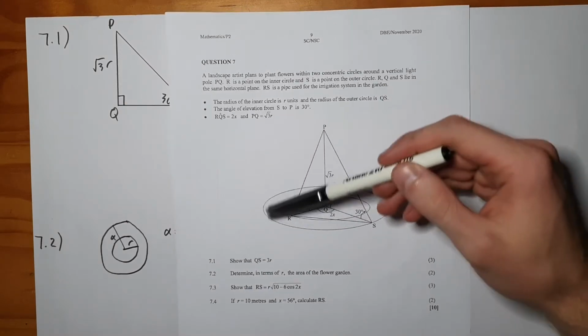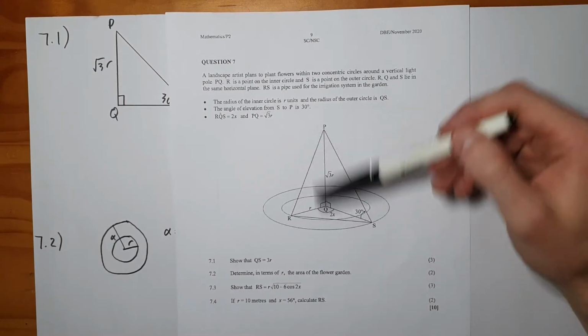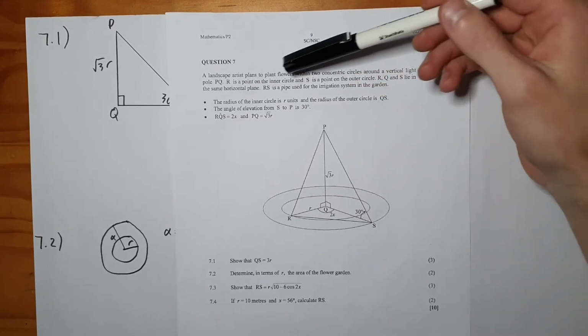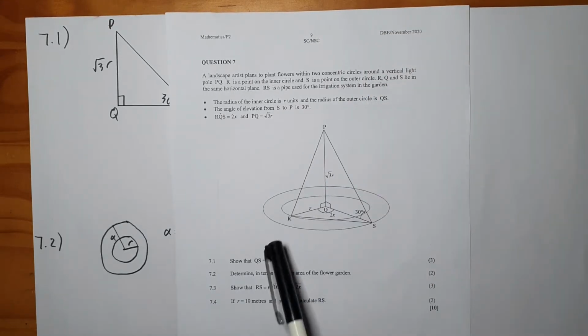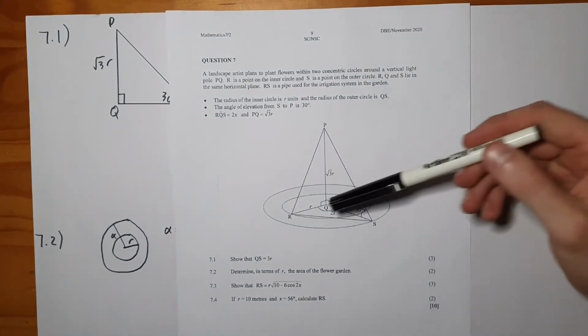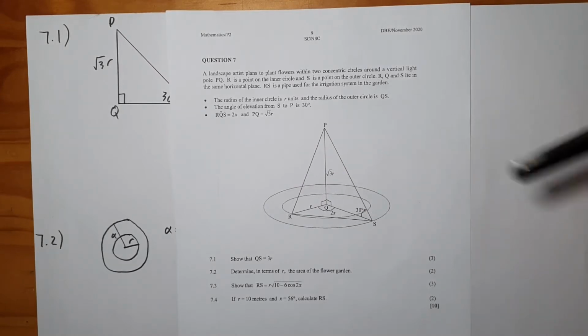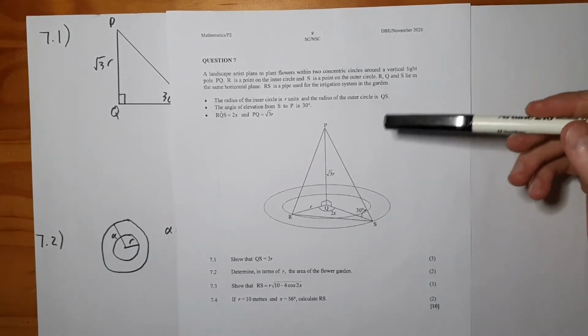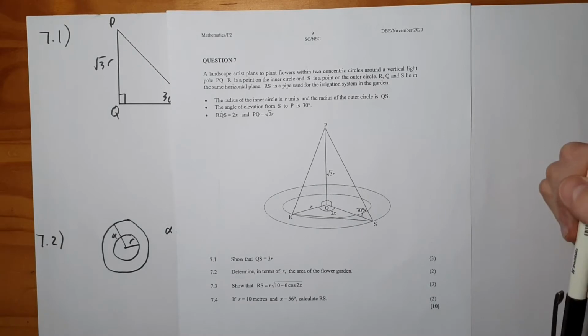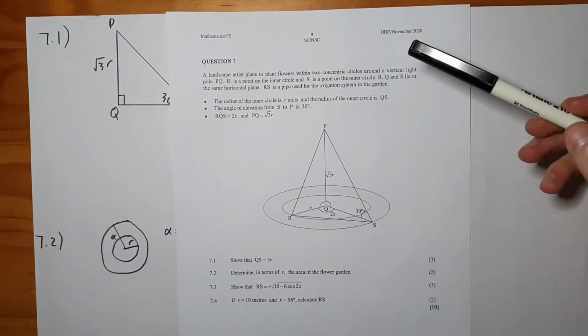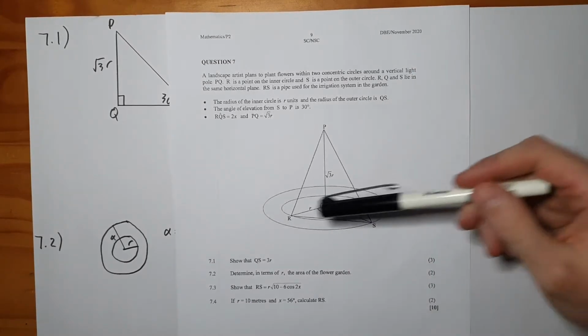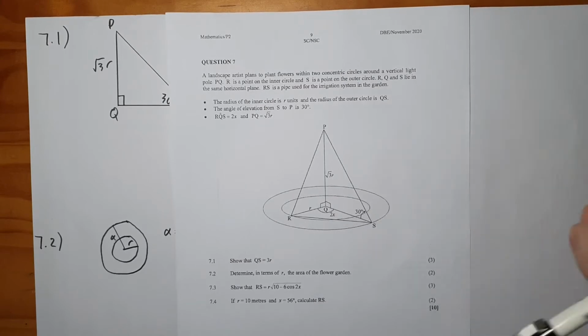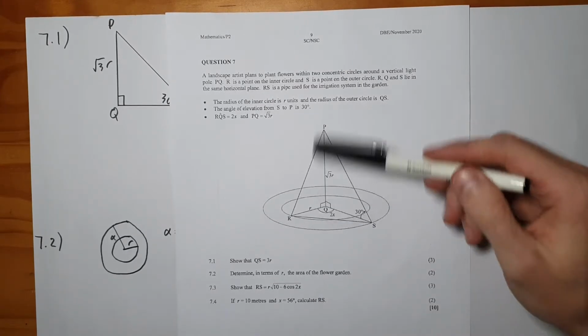So flowers are going to be planted around here, and that's your light pole. They also give you here that the radius of the small circle is r. They don't give us the radius of the big circle, which means you're probably going to have to calculate it. They tell us this angle here is 30 degrees, and they also tell us that RQS is given as 2x. Then they've given the height of the pole.